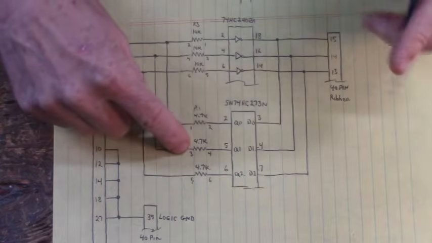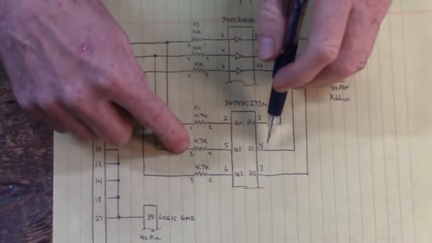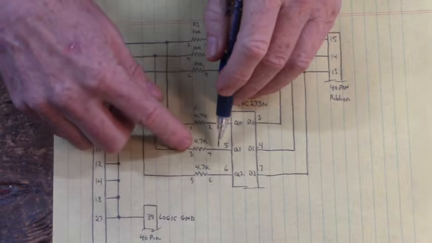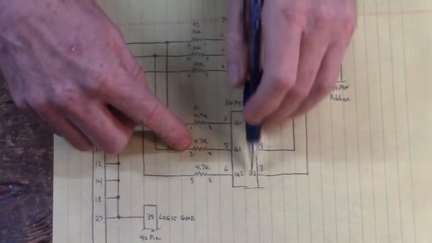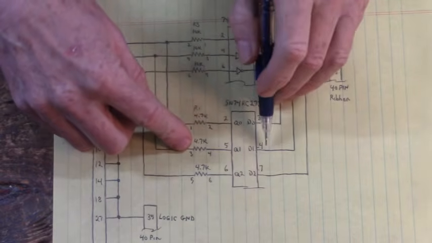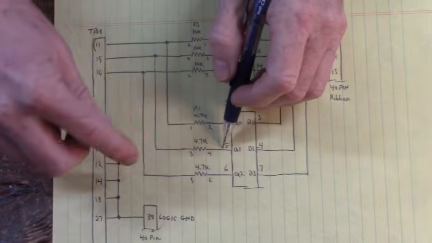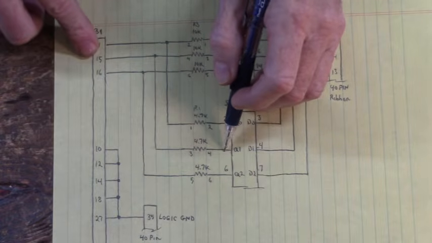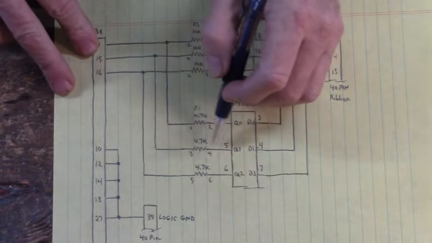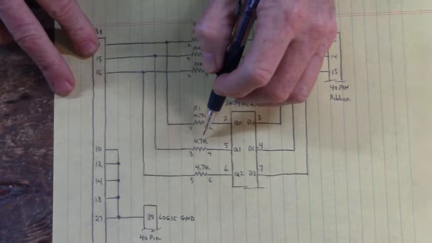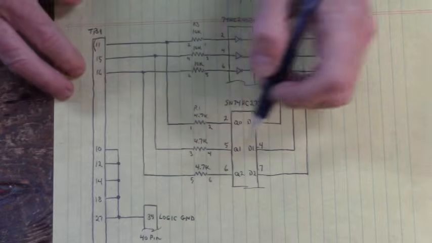And the same here. If we set a high here and latch it to the output, this is your D inputs and this is your Q outputs. If we put a high here on 14 and then latch it to the output, now terminal 15 has a pull-up resistor of 4.7 kilo ohms pulled up to 5 volts.